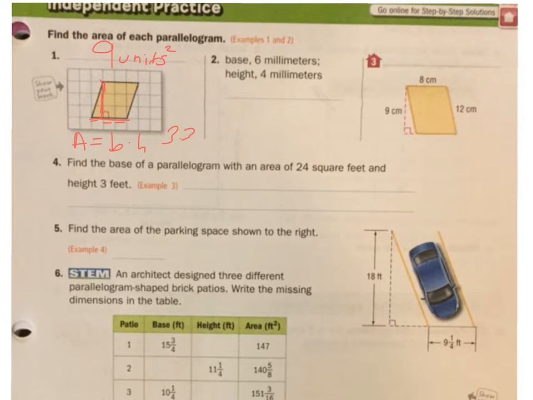Okay. This one we don't even have a drawing, but we know that the base is 6 millimeters, the height is 4 millimeters. Area equals base times height. Base is 6, height is 4. 6 times 4 is 24 millimeters squared.